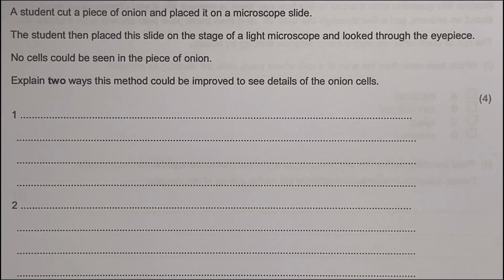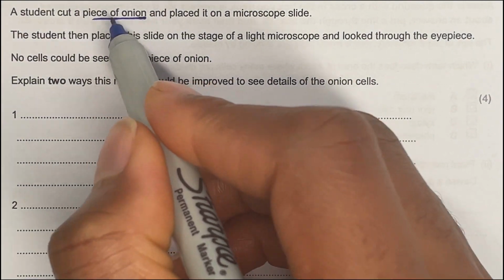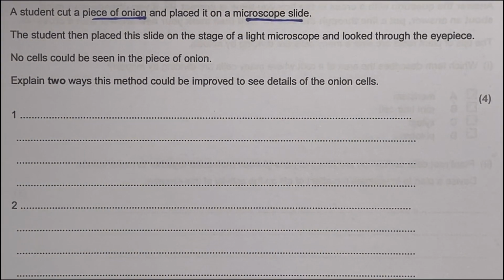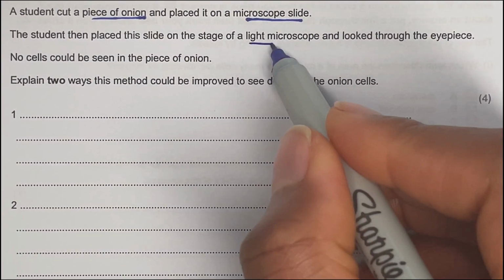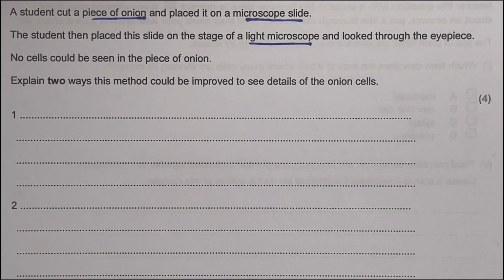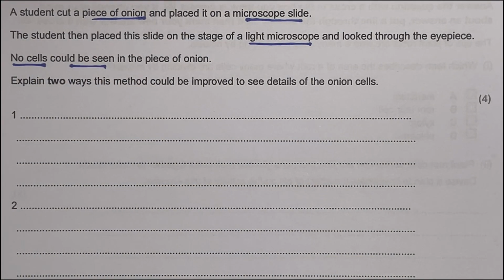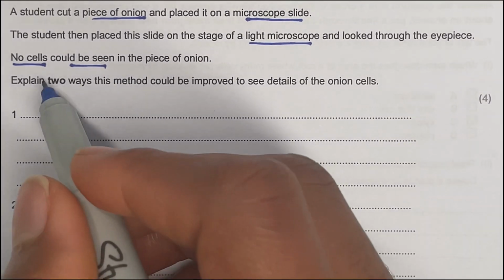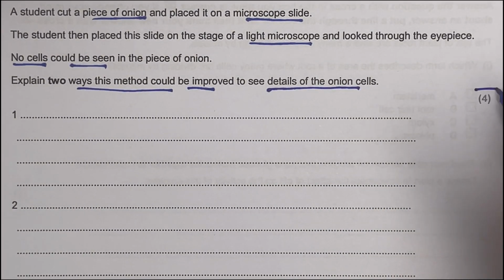Okay, a student cut a piece of onion and placed it on the microscope slide. The student then placed this slide on a stage of a light microscope, and looked through the eyepiece. No cells could be seen in the piece of onion. Explain 2 ways this method could be improved to see the details of the onion cell. This is a 4-mark question.